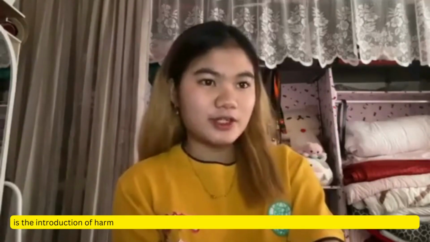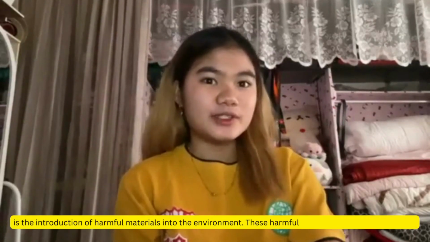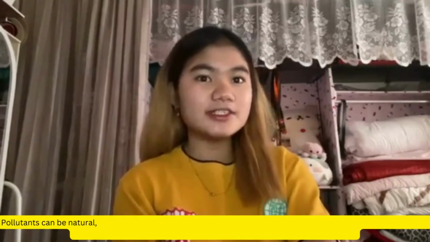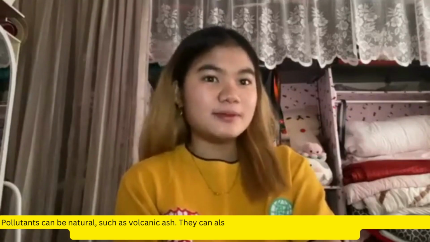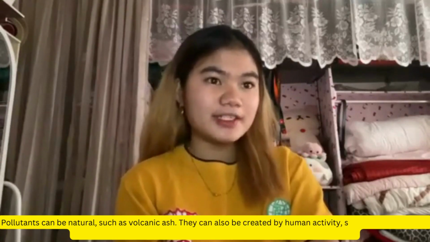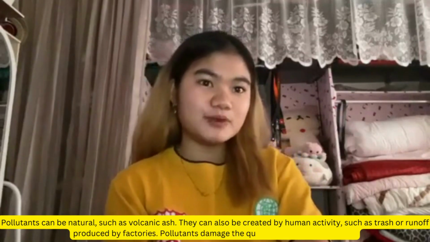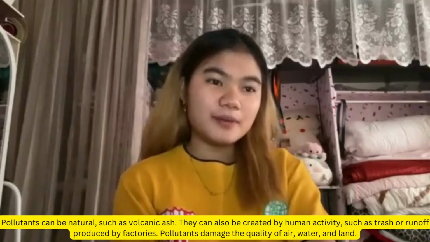Pollution is the introduction of harmful materials into the environment. These harmful materials are called pollutants. They can be naturally occurring kinds, as they can also be created by human activity, such as the trash or runoff produced by factories. Pollutants damage the quality of air, water, and land.